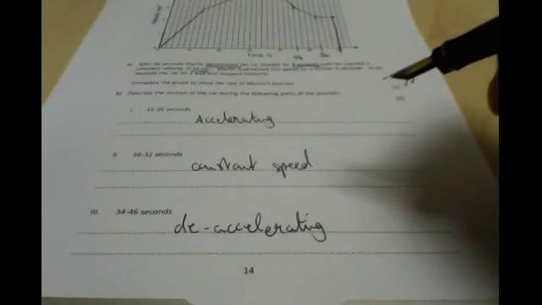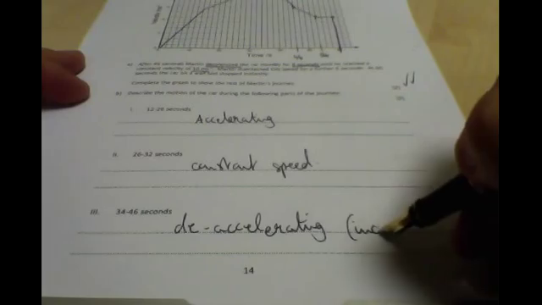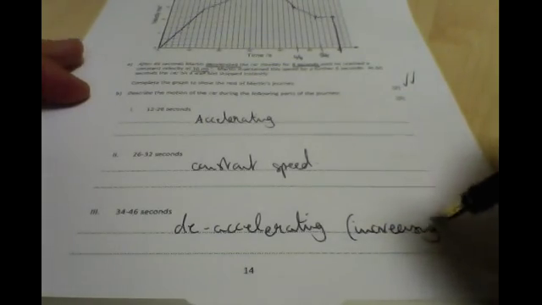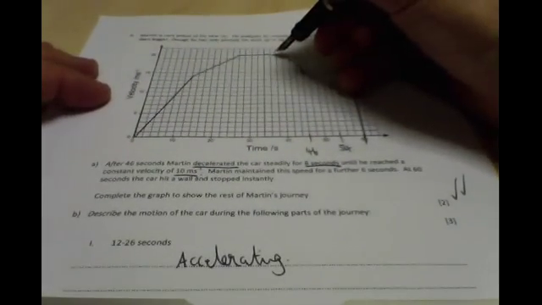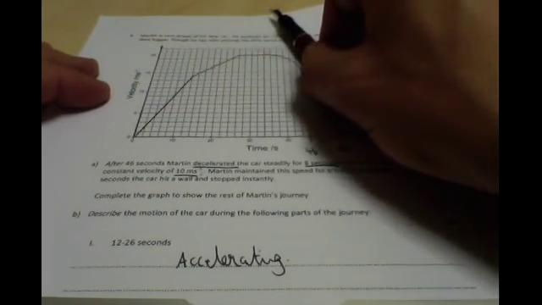But the deceleration is increasing. Initially, it has a slight deceleration, a shallow gradient, and then it picks up and it's getting a steeper gradient. So deceleration is increasing.